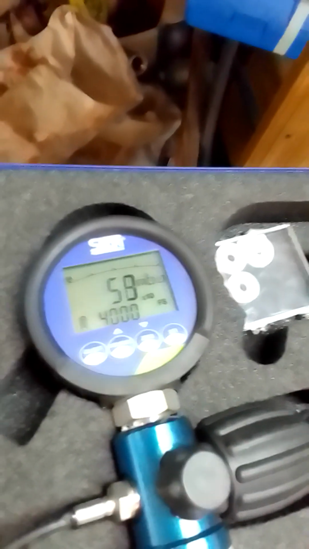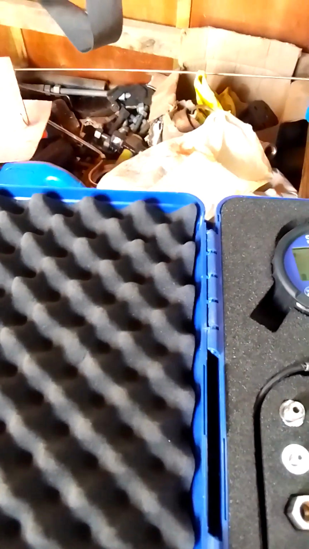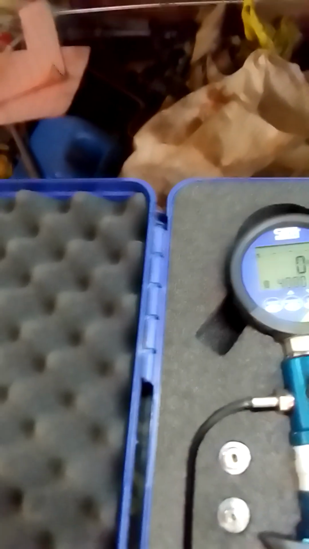See, it's generating pressure. So this is our pressure, and we use it to calibrate our sensor. We use this one to calibrate our sensor. If I press it now, this one is close isolation.